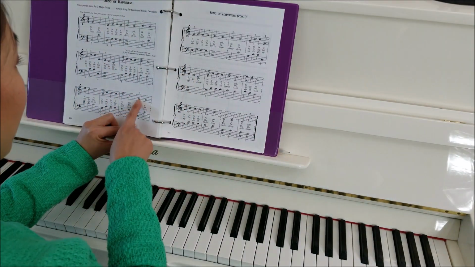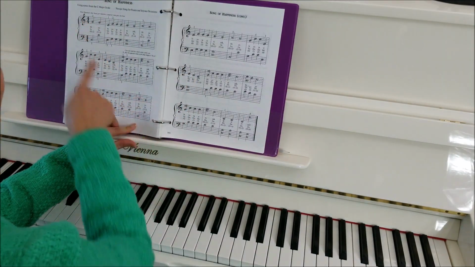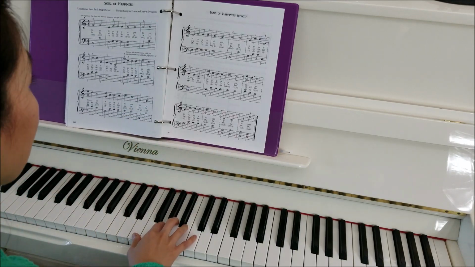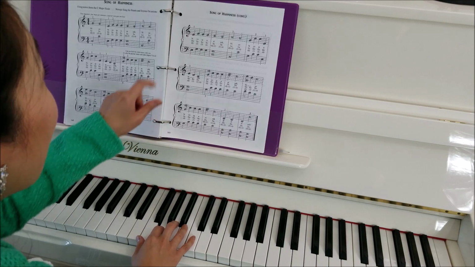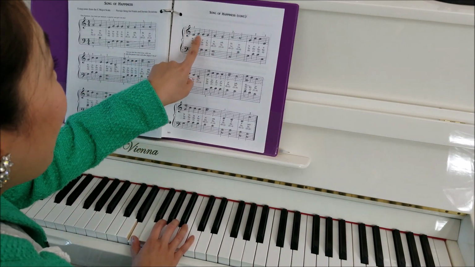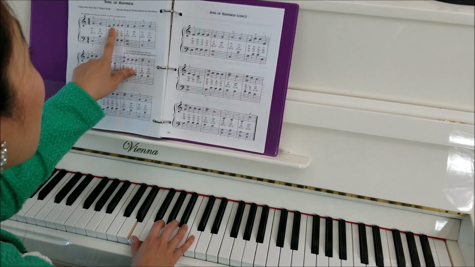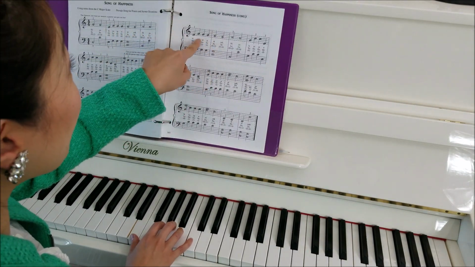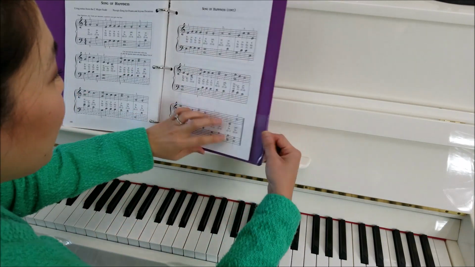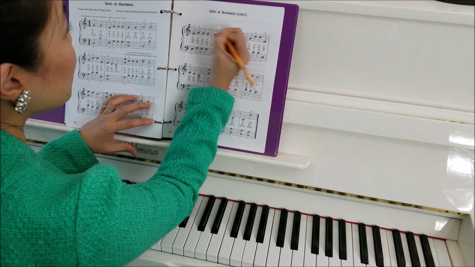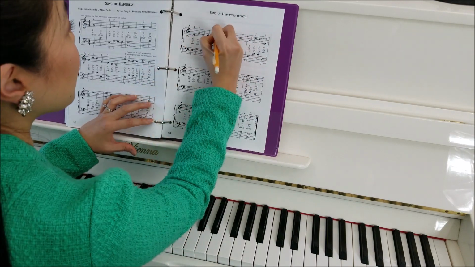So starting in this section, same as here, right? That's the treble clef G with our second finger. So we're going to play that, and that's half note and half note. And then over here we have our E, and I might play that with my third finger. But remember over here we played it with our second finger? It's because over here we're going to play A with our third finger. So I'm going to write myself a little reminder that I want to play that with my number 2 finger. Same here, I'm going to play that with my number 2 finger.